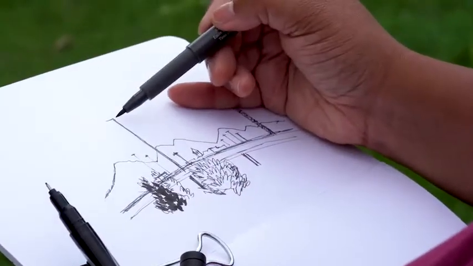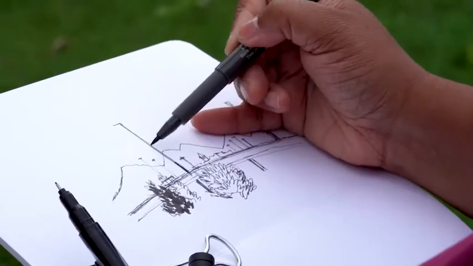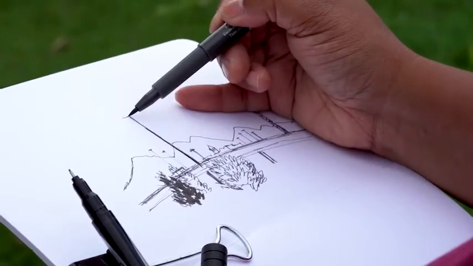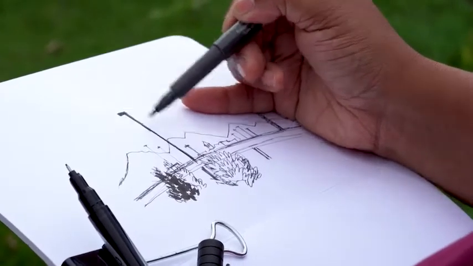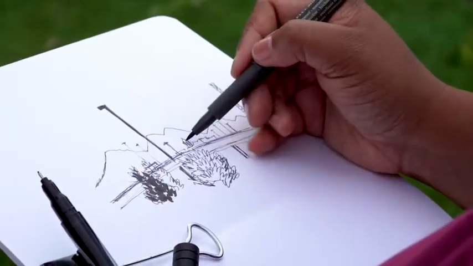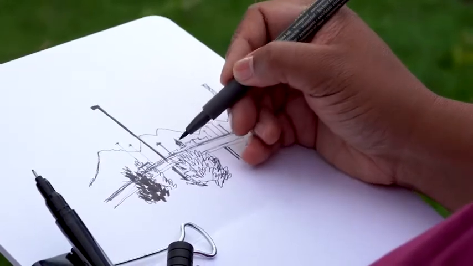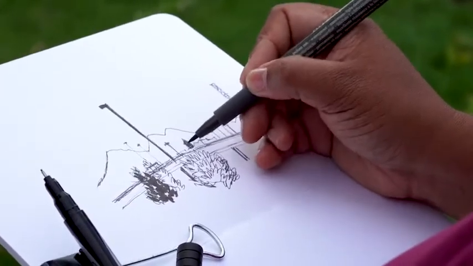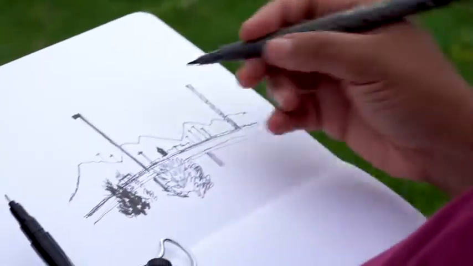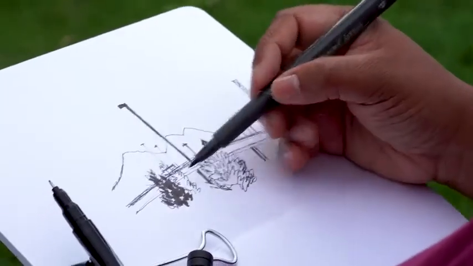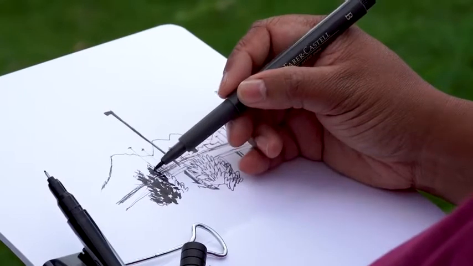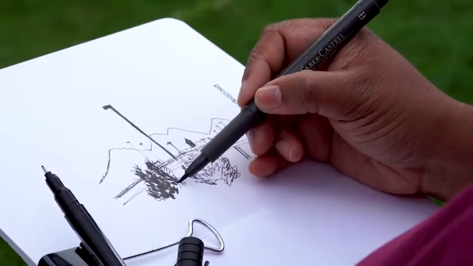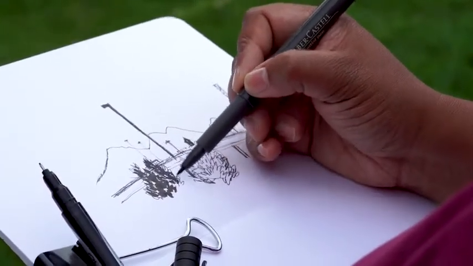I might even darken some of the poles that I had put in with the fine liner, just to make sure that they're standing out. And I see that even this structure here is a little bit dark as I look at the scene, so I might darken that one as well. So just putting in a little bit more can really add a little bit to the sketch.